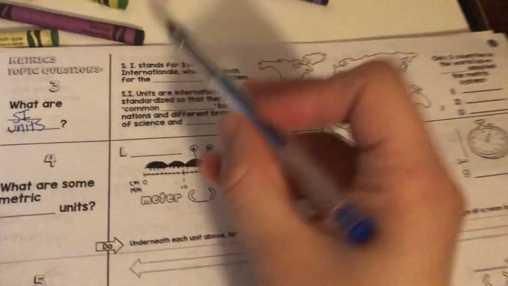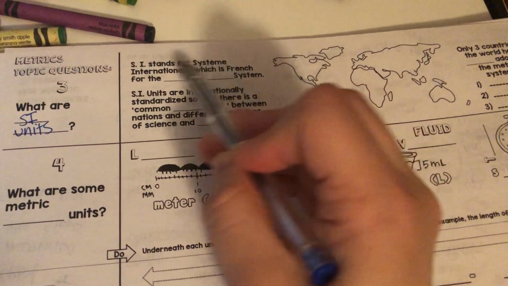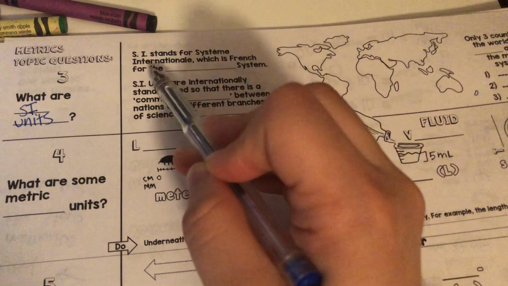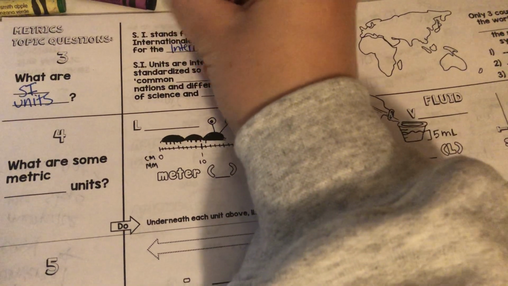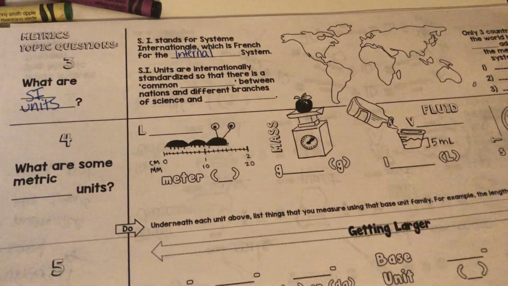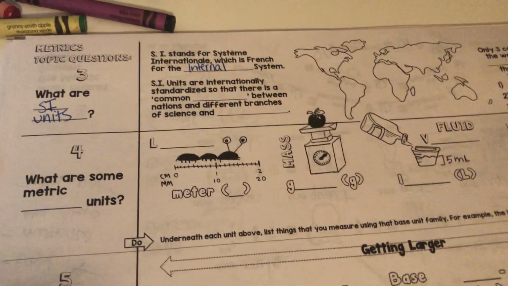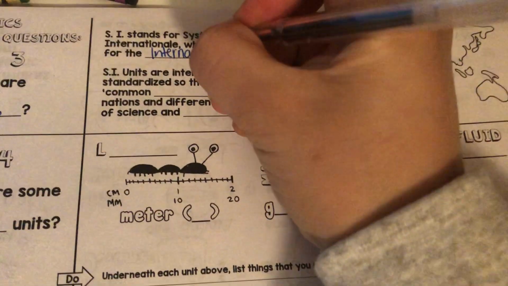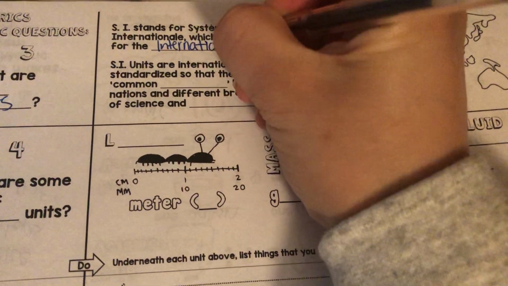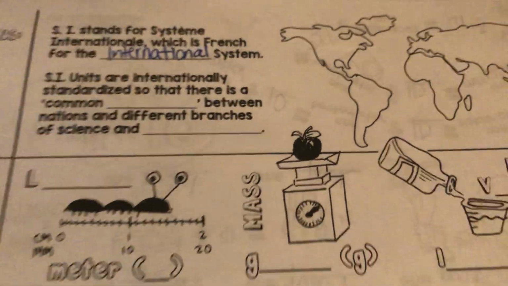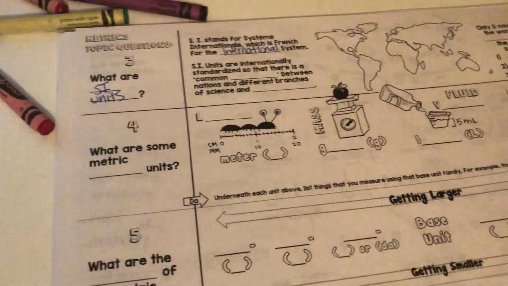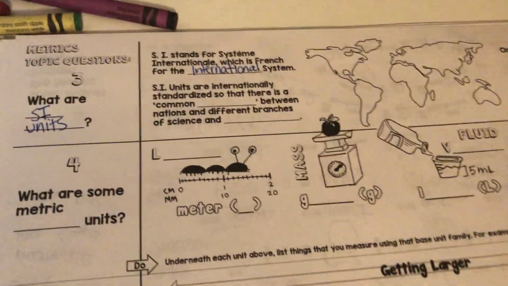SI stands for Système International, which is French for the international system. And as I said before in the other page, why is the metric system easy? Because it's international, which means that you can use it almost everywhere in the world.